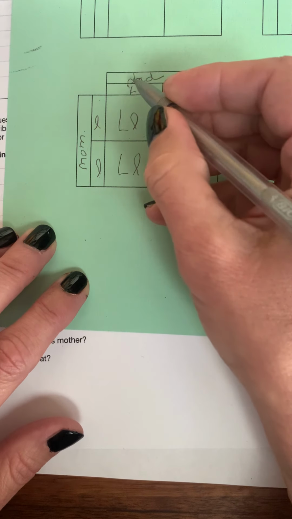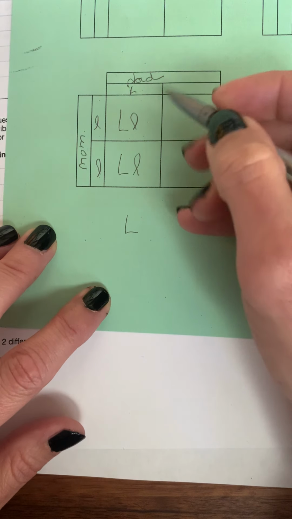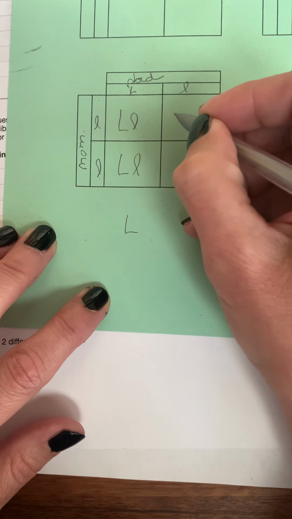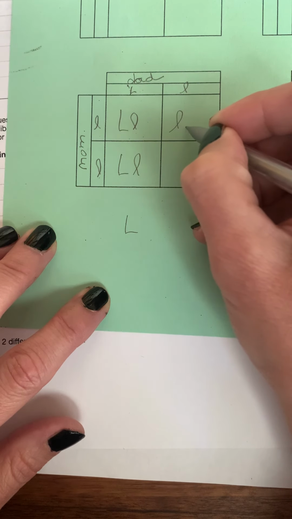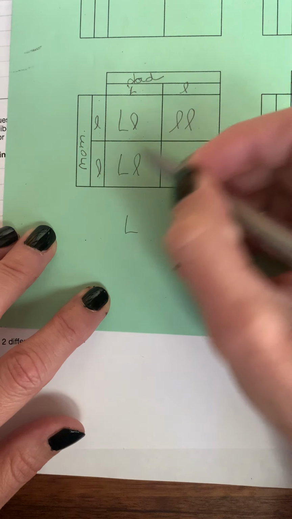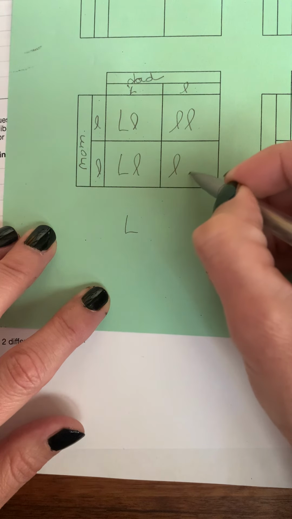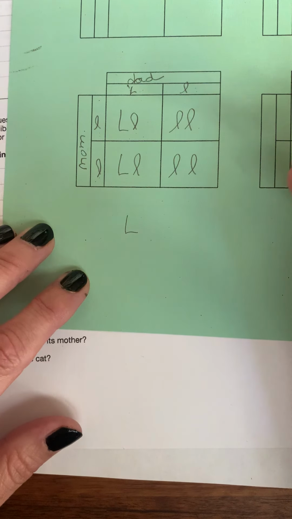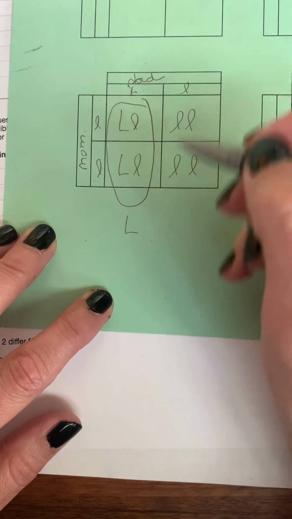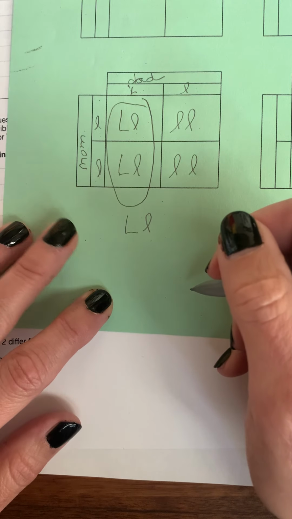So that possibility, dad has at least 1 capital L. Now, could dad have a little l? If that was the case, this little l gives us this, and we could have this little l join with this little l and get this. In this case, dad still produces this combo, so he could in fact be that. He could have 1 big, 1 little.